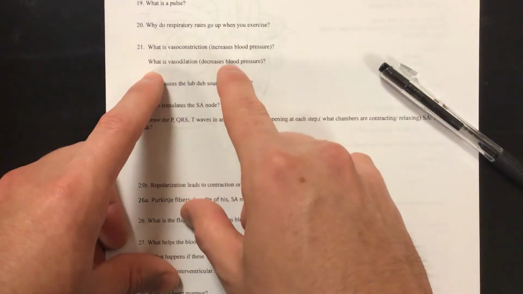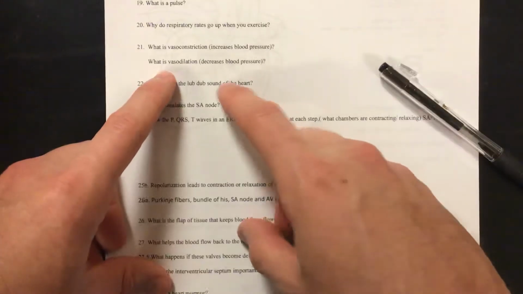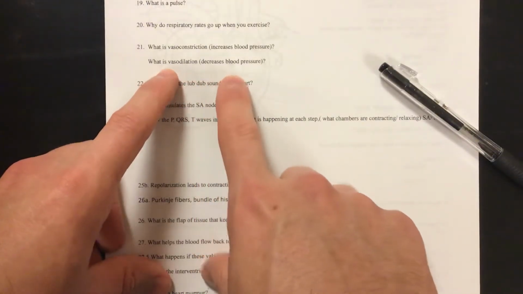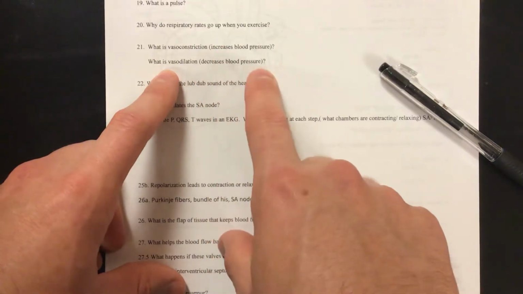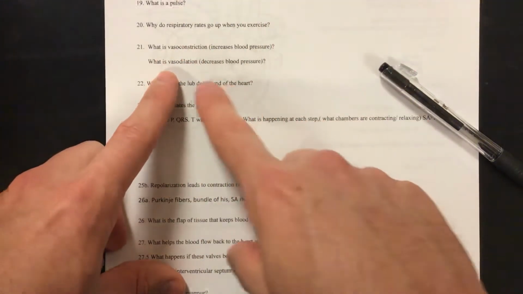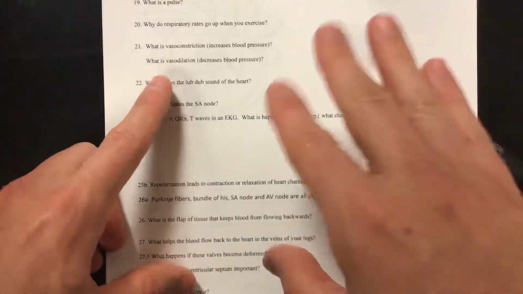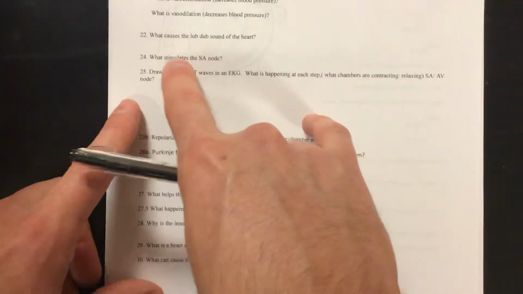When we want to decrease blood pressure, well, if you're exercising, your heart's pumping, you've got a lot of cardiac output, so we want to vasodilate to decrease blood pressure and increase blood flow. Okay, so when we open those arteries up, if the heart's pumping faster, not only will we keep our blood pressure to a safe level, but it'll increase the amount of flow getting to your muscles.